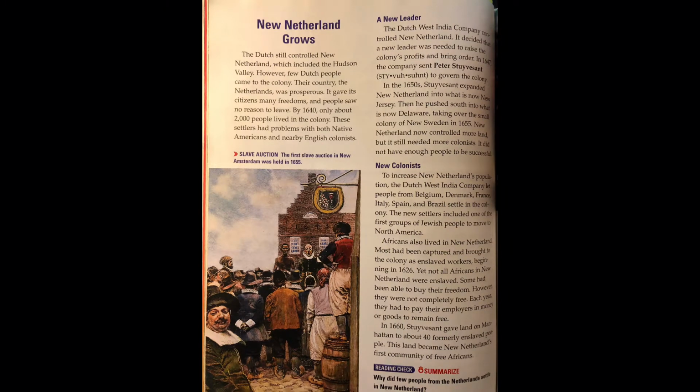In the 1650s, Stuyvesant expanded New Netherland into what is now New Jersey. Then he pushed south into what is now Delaware, taking over the small colony of New Sweden in 1655. New Netherland now controlled more land, but it needed more colonists. It didn't have enough people to be successful. Because if we remember what we read in the paragraph before, many people didn't really see a reason for coming to the new colonies that were being formed.